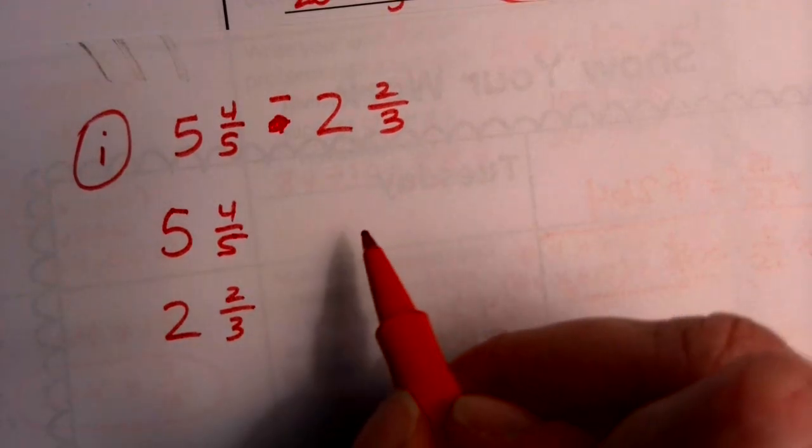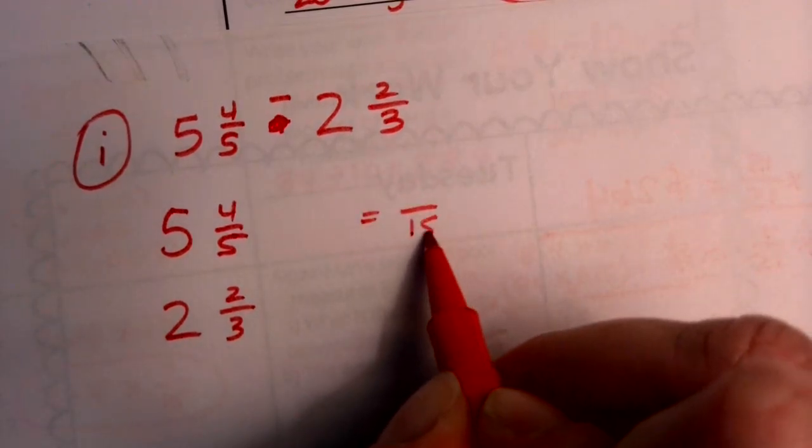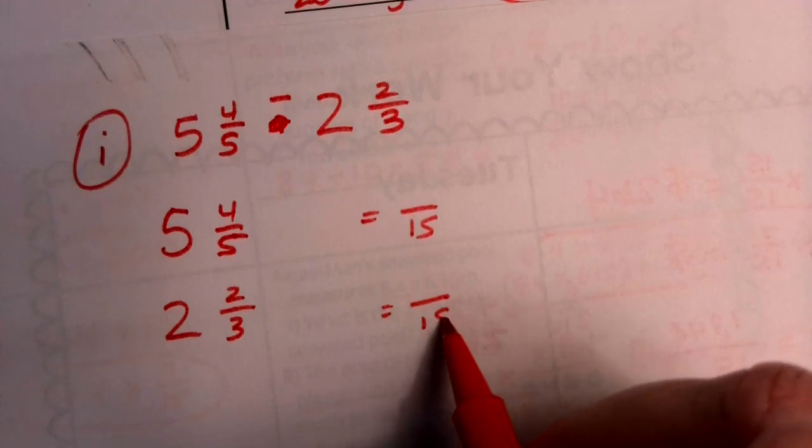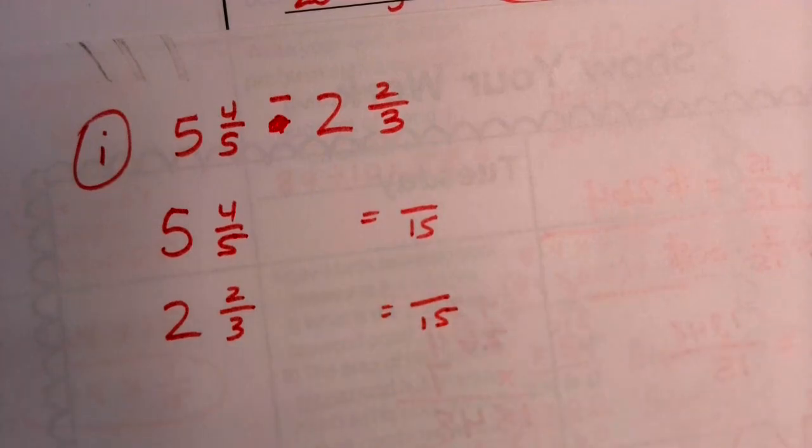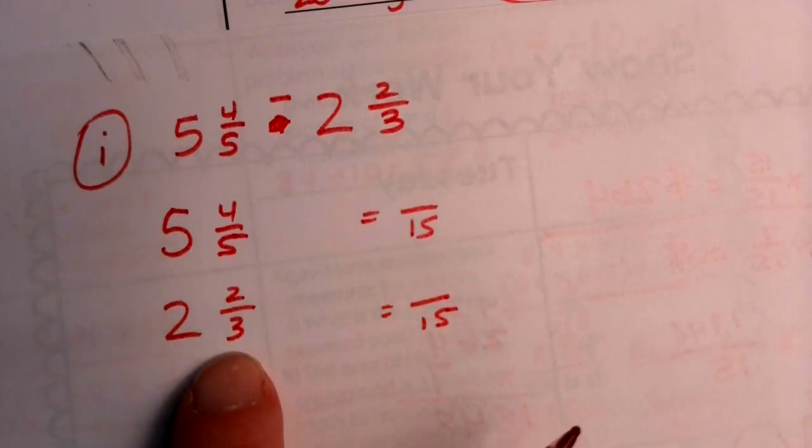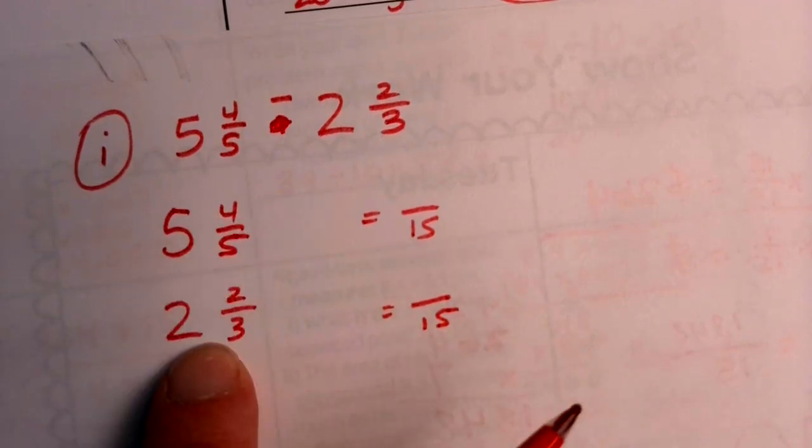Now, if I skip count by 5, 5, 10, 15, right away I know 15 is also a multiple of 3. So I'm going to create a denominator of 15, because that's going to give me a smaller denominator than if I just multiplied those together.